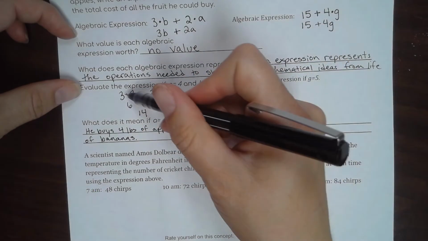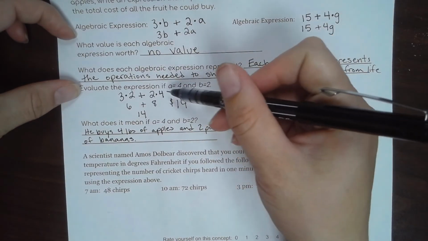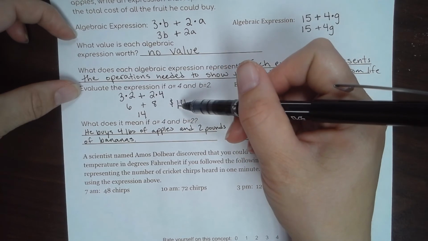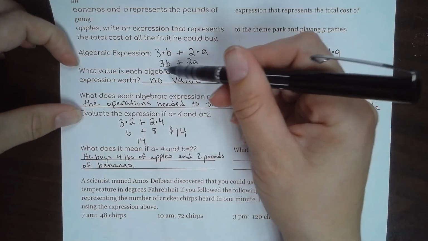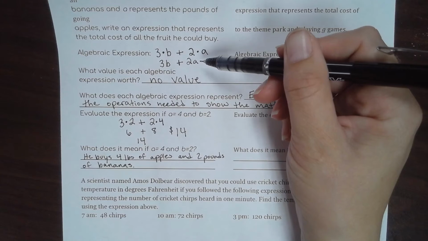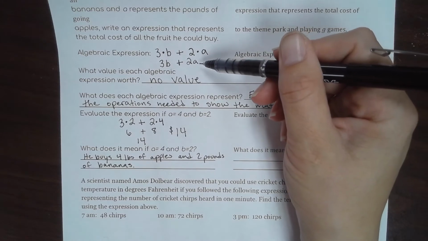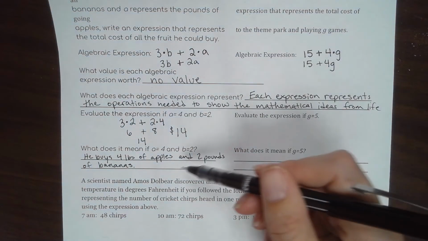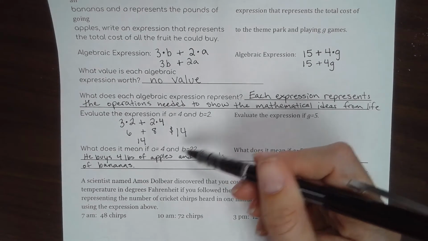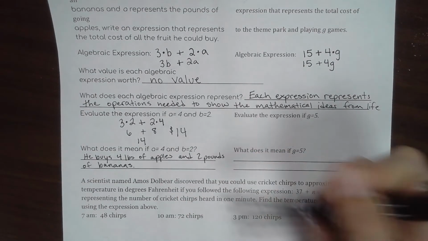Now this expression has a value because I can tell you he spent exactly $14. Up here, I couldn't tell you. This works for any possible situation of buying apples and bananas. This is one specific one. The specific one where he buys 4 pounds of apples and 2 pounds of bananas.